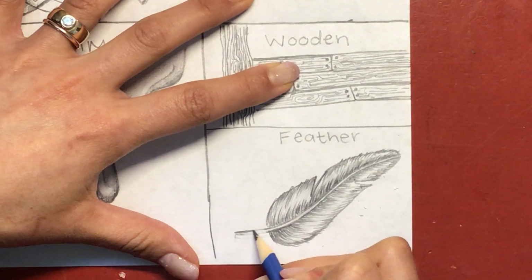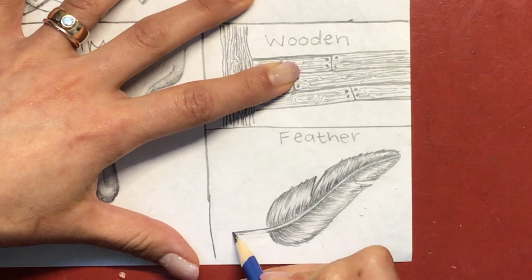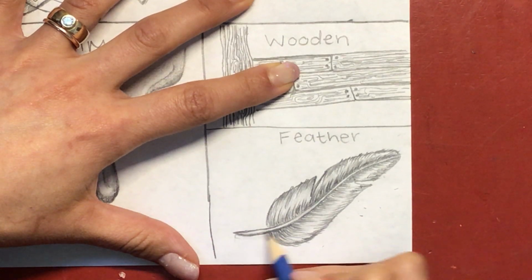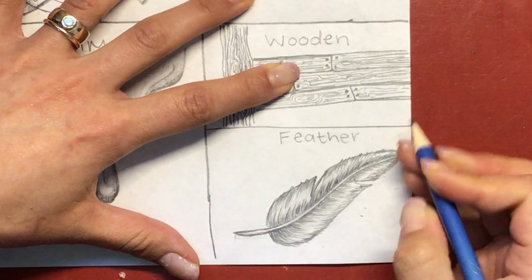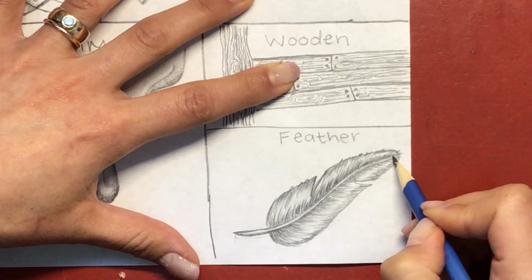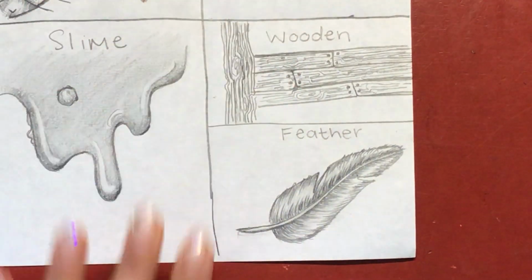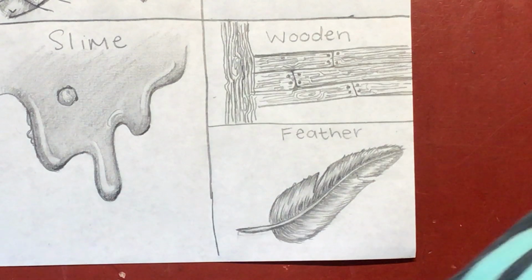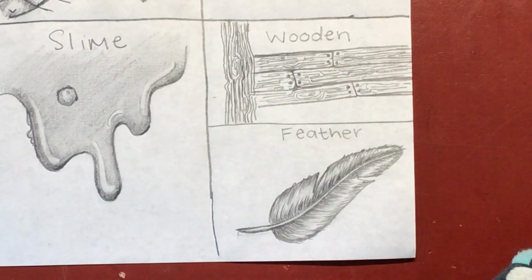So it'd be pretty cool if you found a picture of a feather on the internet and then copied some of the details that you see in an actual feather. I mean, that would be the best way to go. If you have a real feather, that would be the best thing to do.